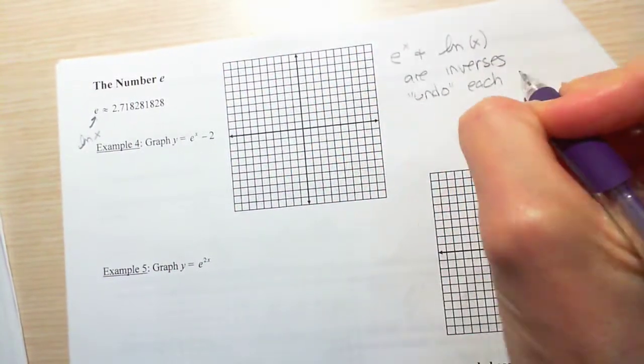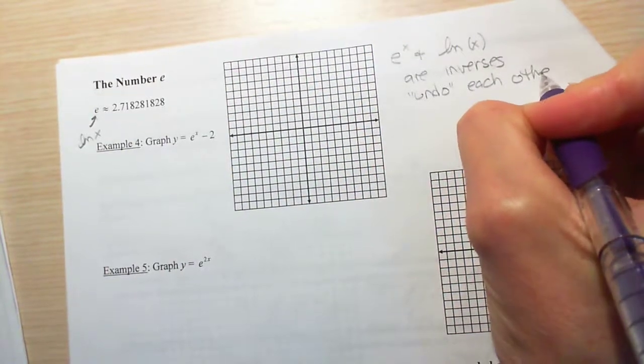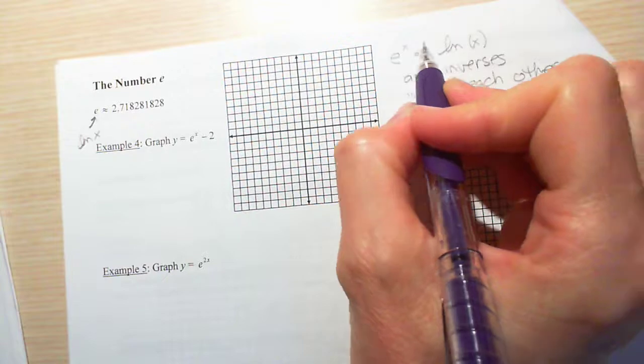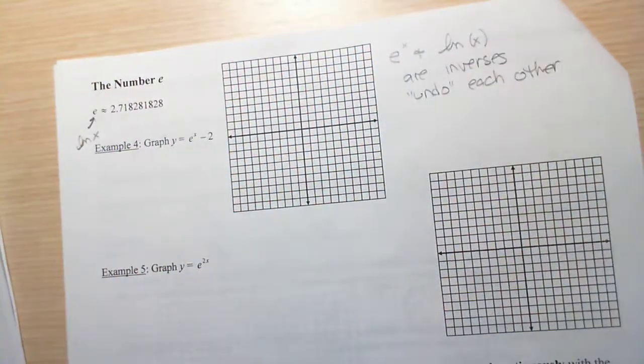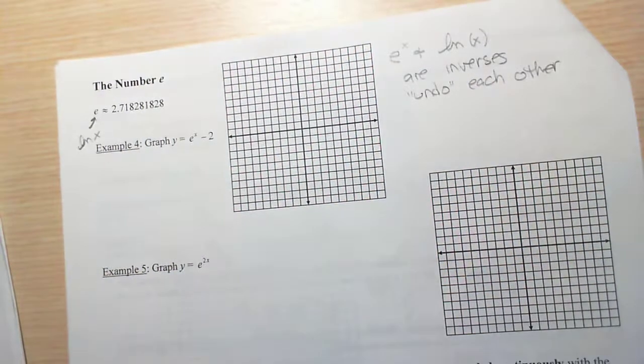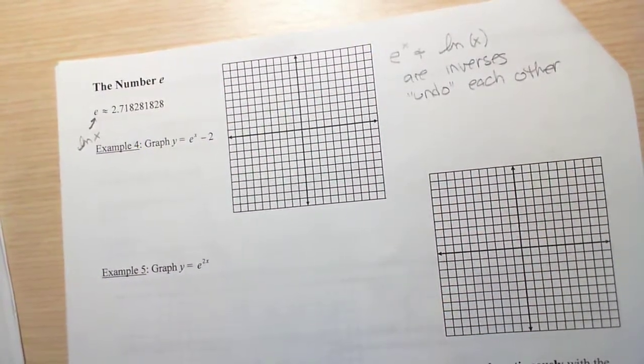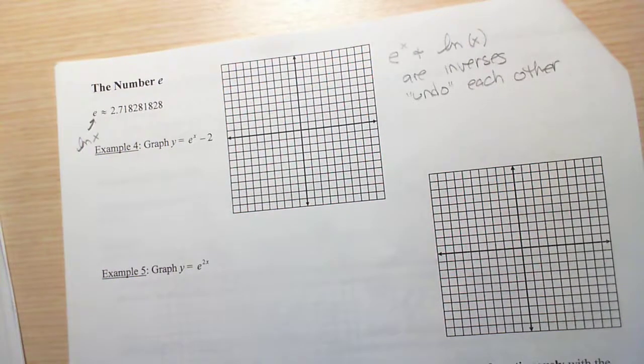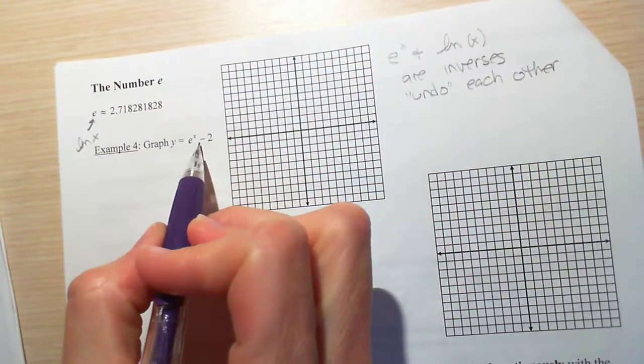So when you're solving, you use e to undo a natural log, and you use natural log to undo an e. So they are inverses. So see what you remember about inverses. If you don't, I think there was something in the summer work on that, but you might want to look that up. So first we're just graphing this.